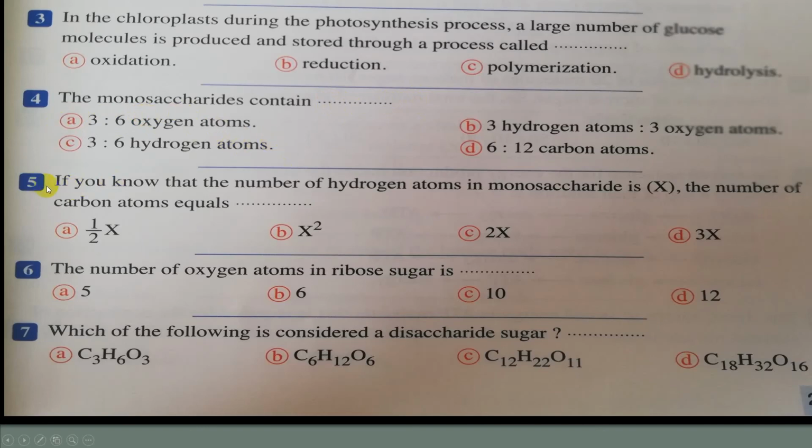Let's take another one. If you know that the number of hydrogen atom in a monosaccharide is X, hydrogen is always double the oxygen and the carbon. So the number of carbon atom equal half x or x square or 2x or 3x. Of course it is half x. Why? Because the hydrogen is double both carbon and oxygen.